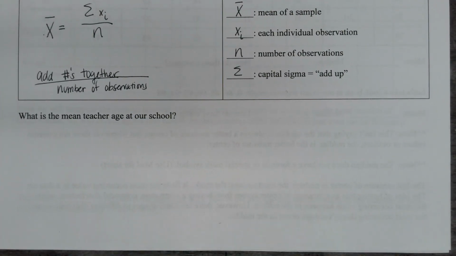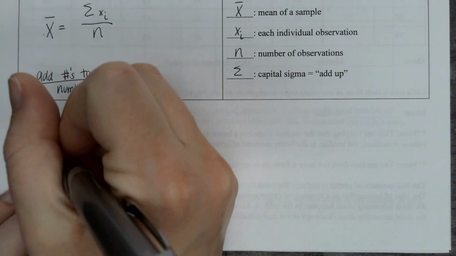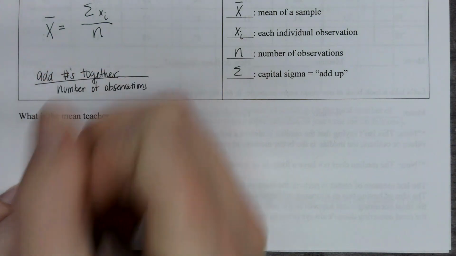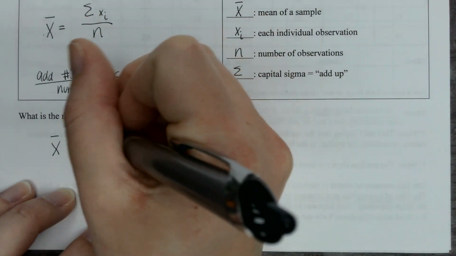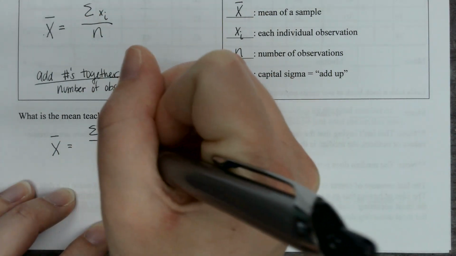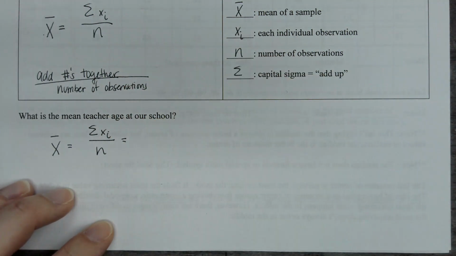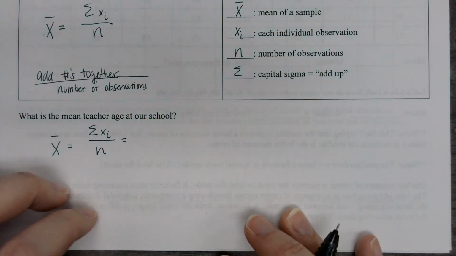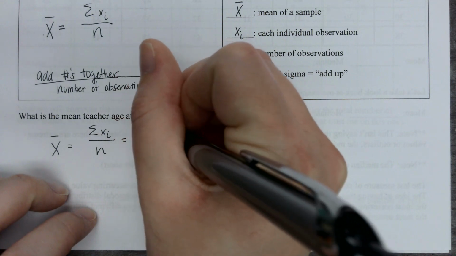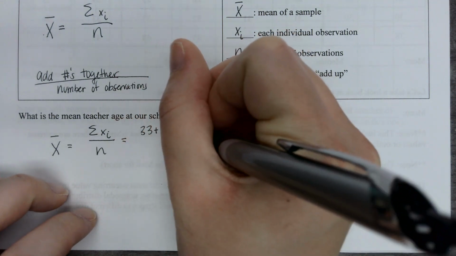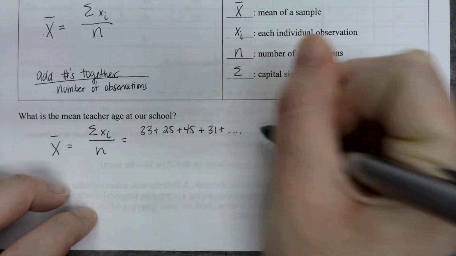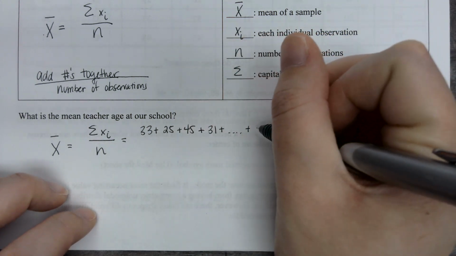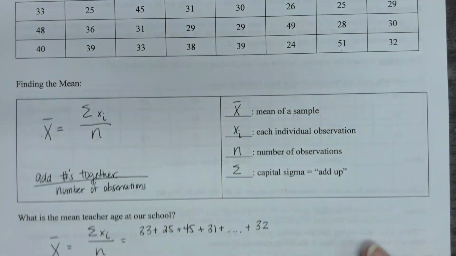Calculating that mean, to find x bar, as we call it, we're going to take our summation of all of our individual observations. So we're going to take the sum of each individual observation, and we'll divide by the total number of observations that we have. So looking here, we have 33. We're going to add 25 plus 45 plus 31 plus all those in between, and we add them up all the way up to 32, which is the last observation. We're just adding them all together.